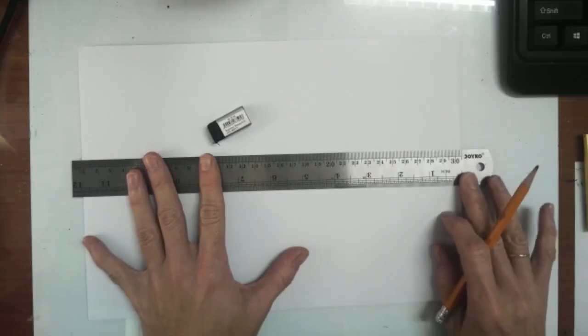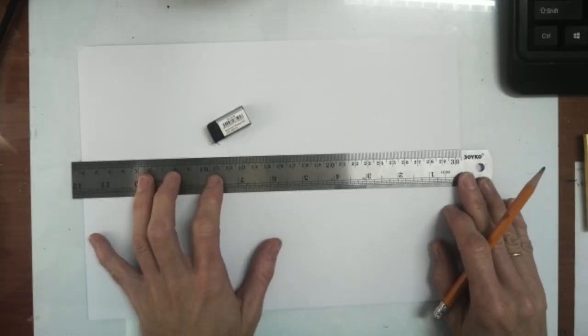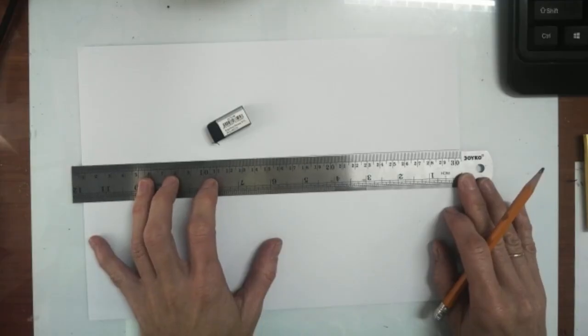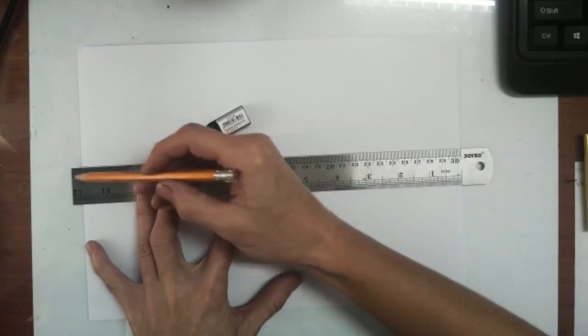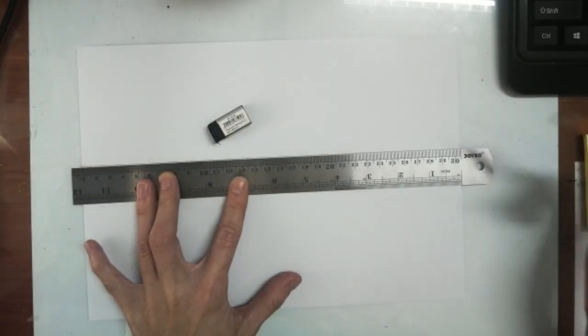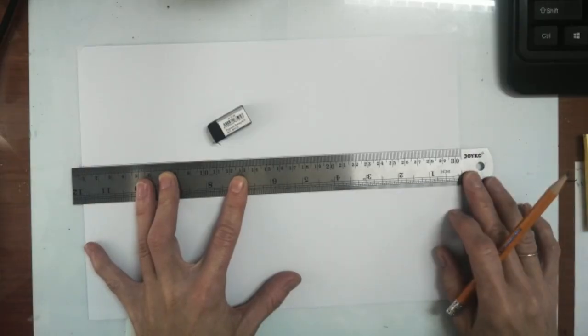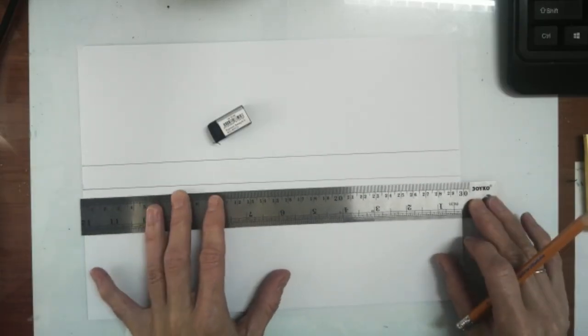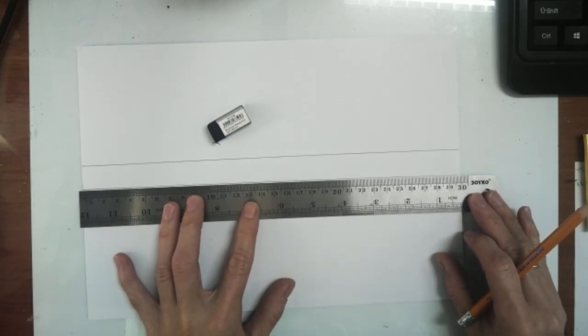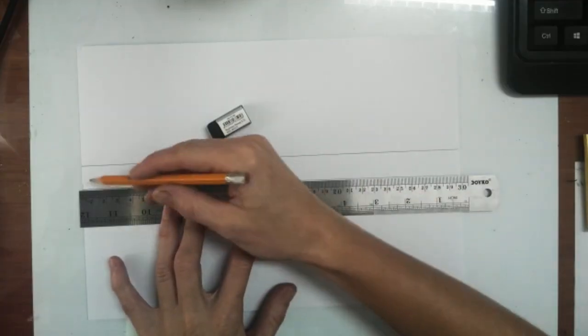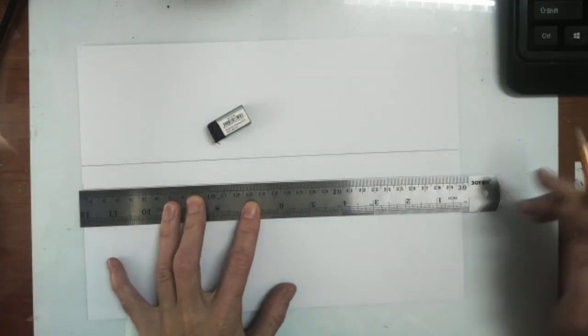First thing we're going to do, we are drawing a cityscape from above. So this is a bird's eye view. We're going to go ahead and start by drawing a horizon line down the middle of our picture. It should look like that. And then we're going to draw another one just below it. This is going to be a road in our picture.